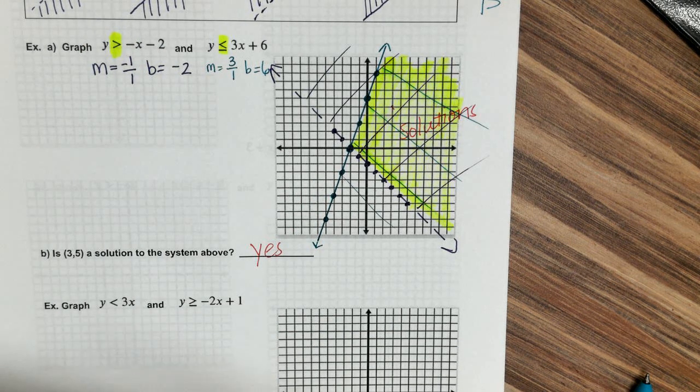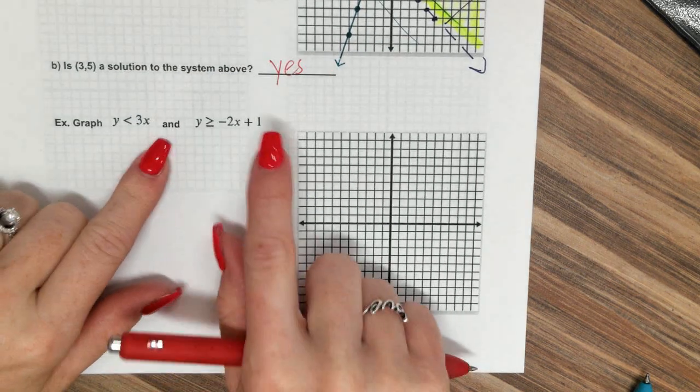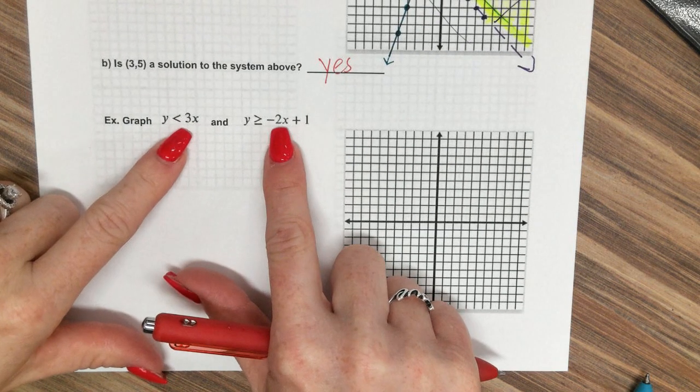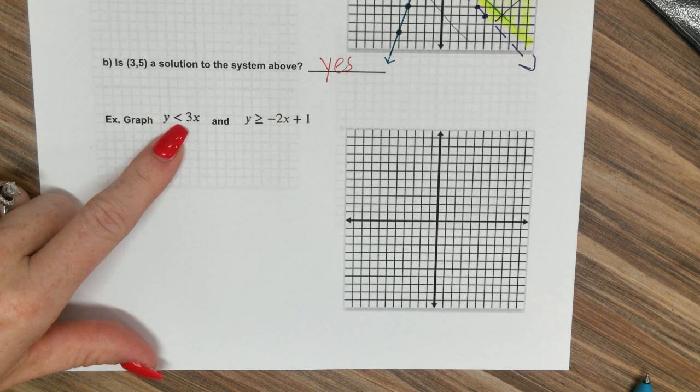It's really not too bad, but do you see how if you make one little mistake, the whole thing's wrong? Yeah. So you definitely need to go slow. All right, let's look at the next one. Are the inequalities in y equals mx plus b form? Yes. Okay, so I need to graph the first one.